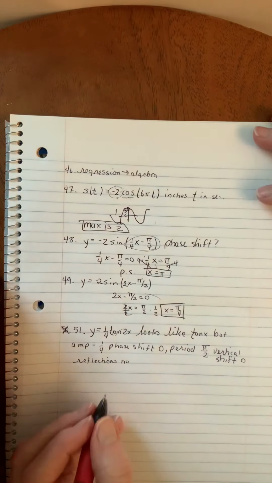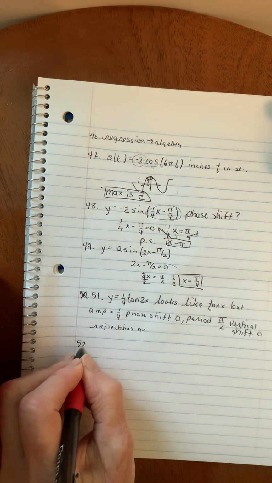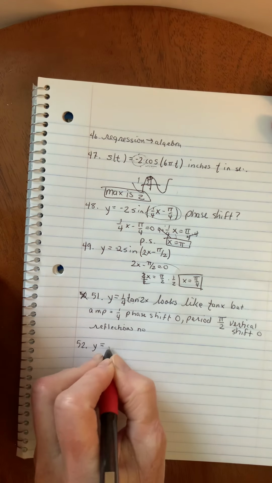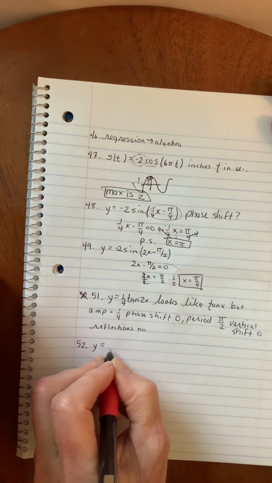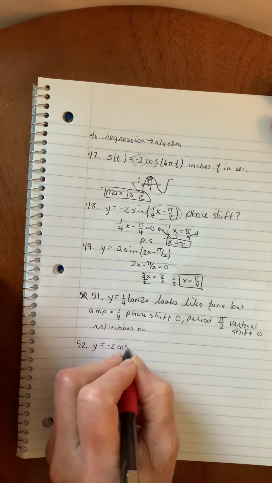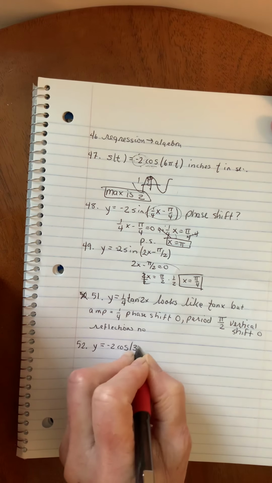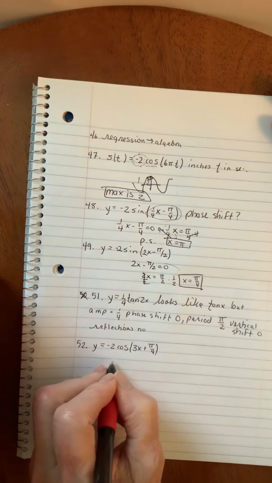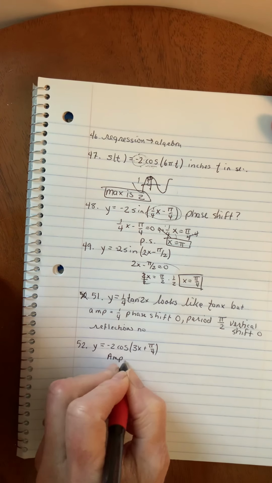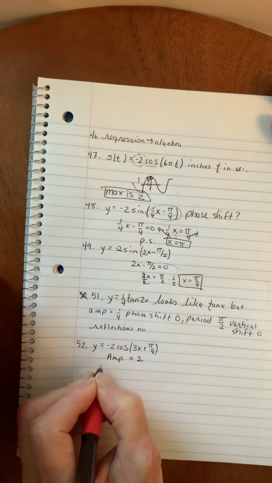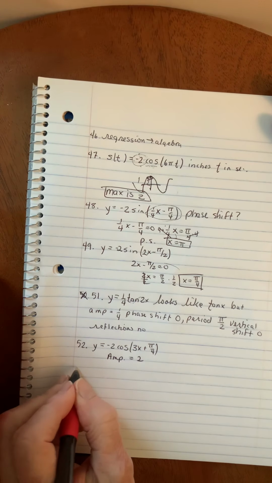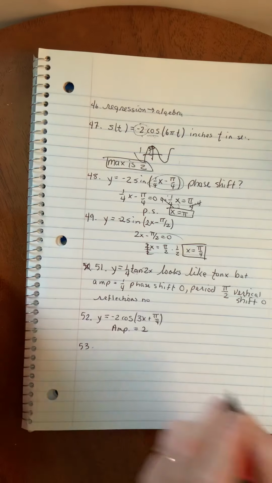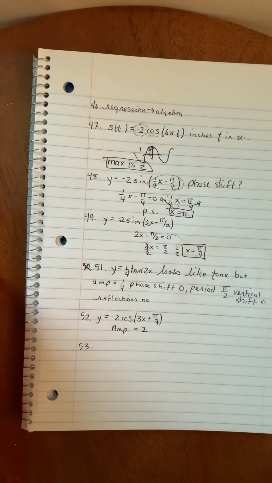Now, here are some other kind of quick questions. 52, y equals minus 2 times the cosine of 3x plus pi over 4. What's the amplitude? Amplitude is equal to 2. Not minus 2, just 2. It talks about how far up and down it goes. So amplitude is 2.